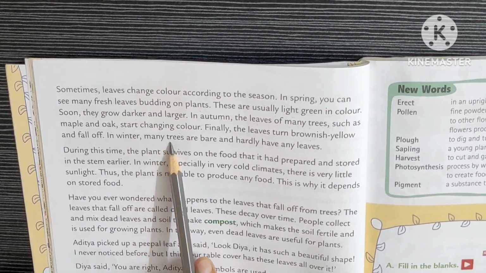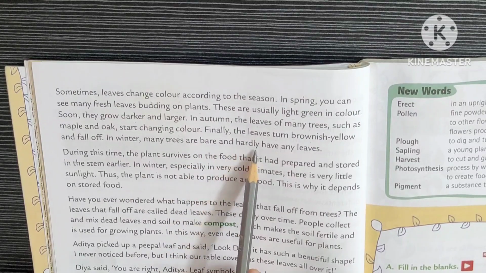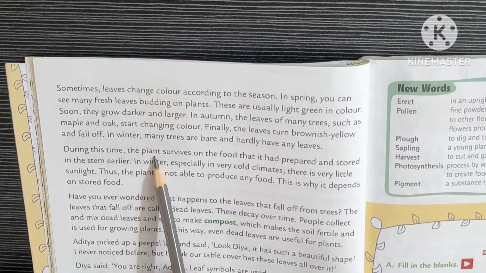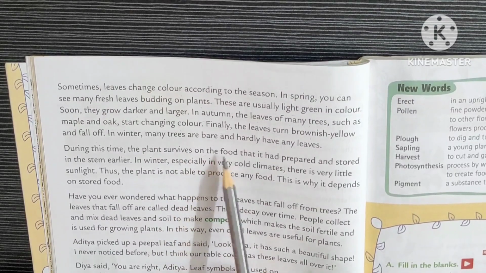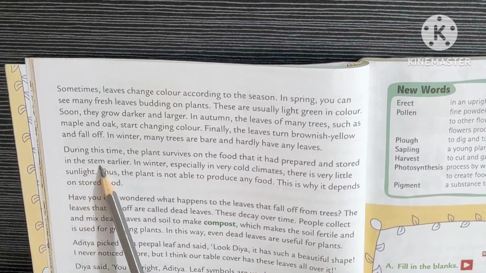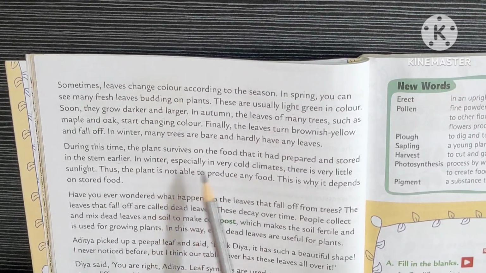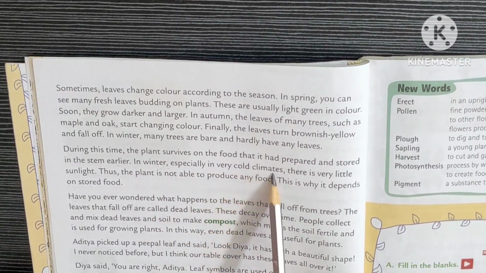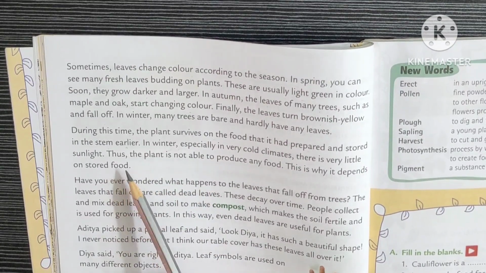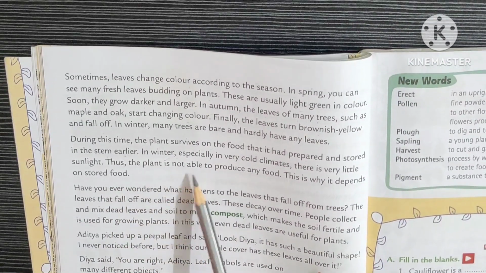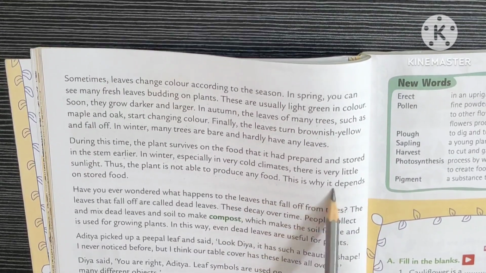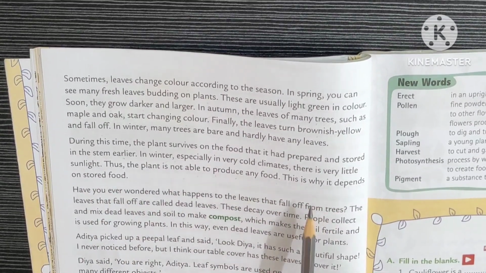In winter, many trees are bare and hardly have any leaves. During this time, the plant survives on the food that it had prepared and stored in the stem earlier. In winter, especially in very cold climates, there is very little sunlight. Thus, the plant is not able to produce any food. This is why it depends on stored food.